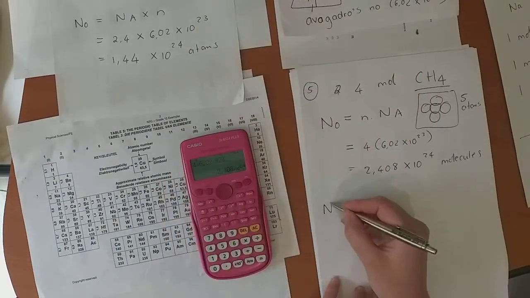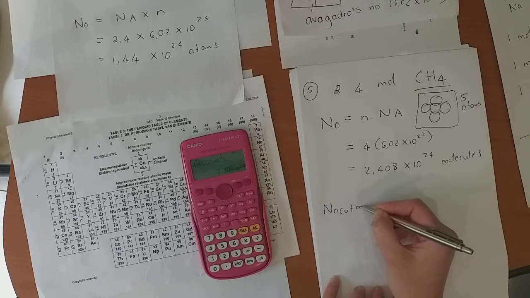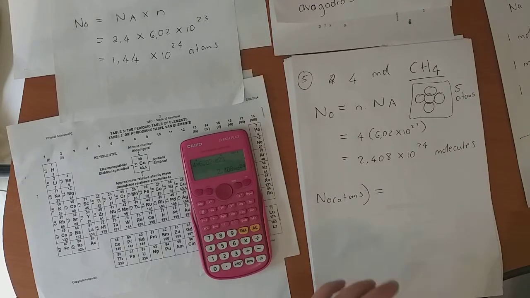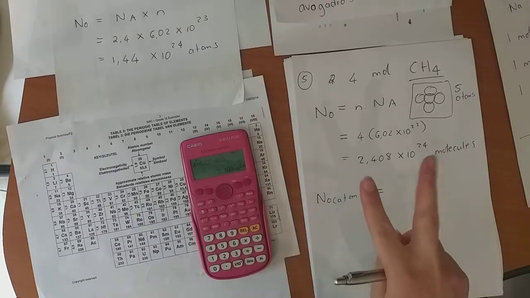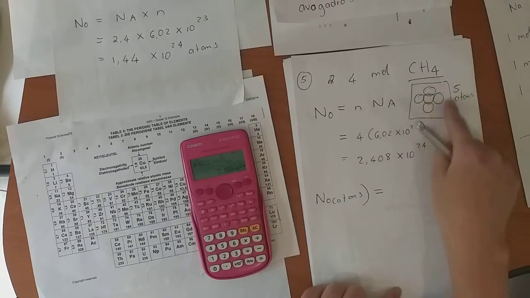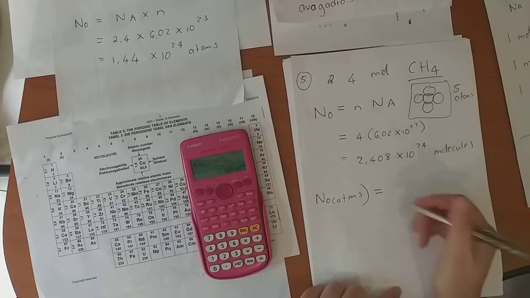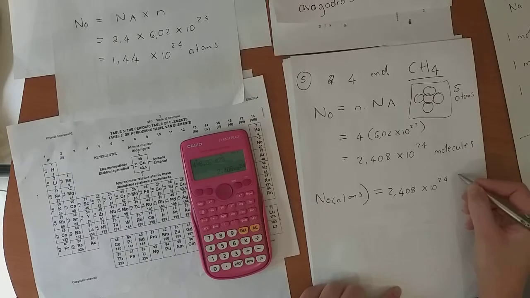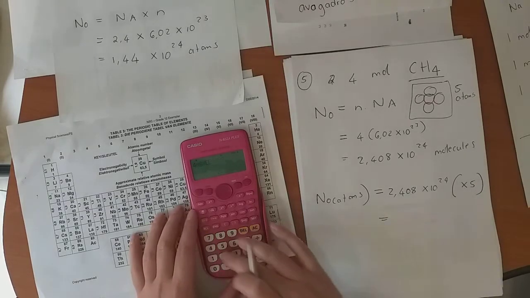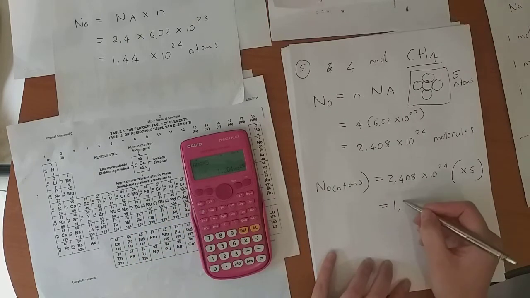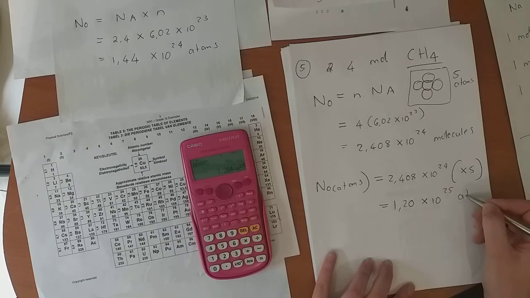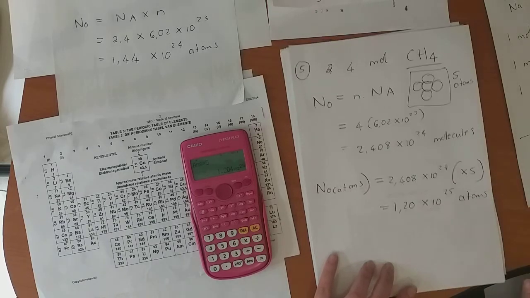Now, what would I have to multiply that by to get the number of atoms? Well, just like the diatomic ones, where every molecule had 2 atoms. Now, how many atoms does every one of these molecules have? 5. So you'll have to go 2,408, your answer from the previous one, multiplied by 5. So 1,204, but we're just going to round it off, times 10 to the 25 atoms. It's a little bit of a trickier one.